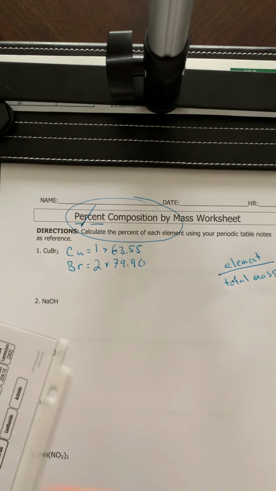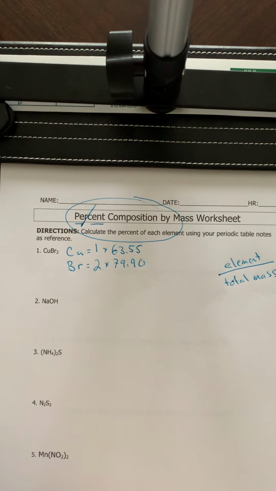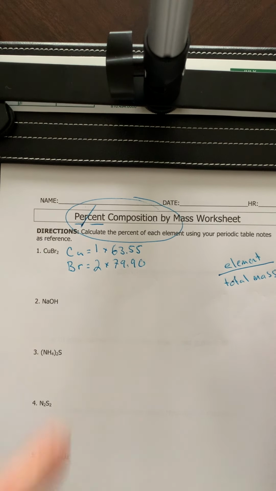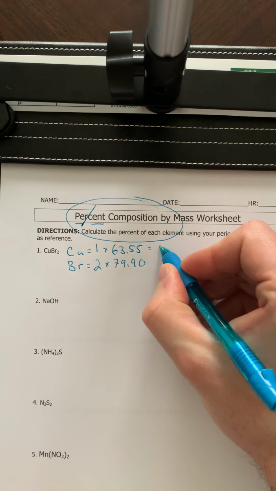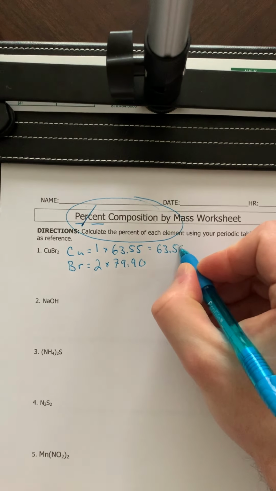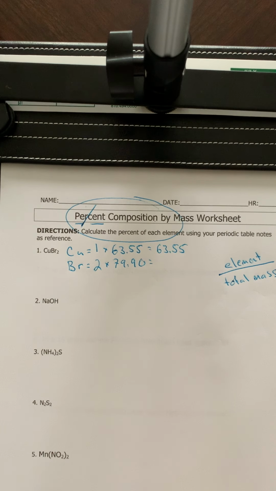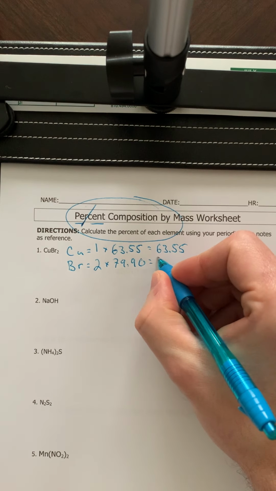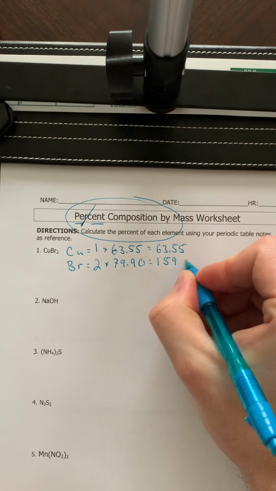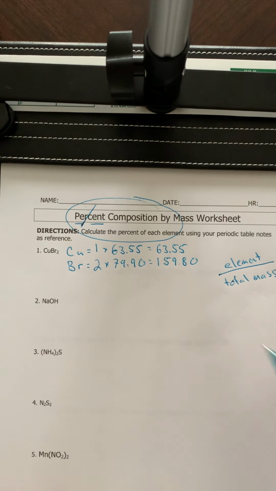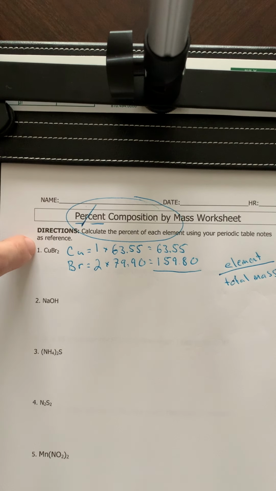All right, so now I got to reach for a calculator and add up what my total mass of this copper bromide is. So I'd say, all right, I know that one is 63.55. And then I take a look at this. I got to reach for a calculator, 79.9 times 2. Bromine is bringing 159.80 to the party. We add these guys up, right? They should seem kind of familiar. This is like what we had to do with the molar mass.